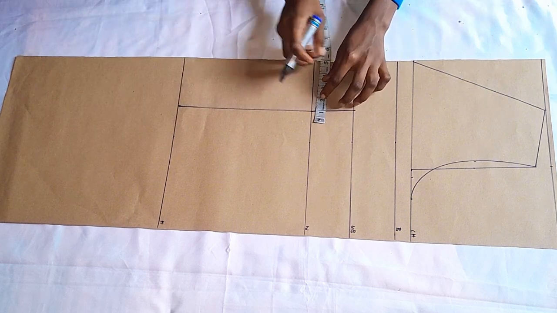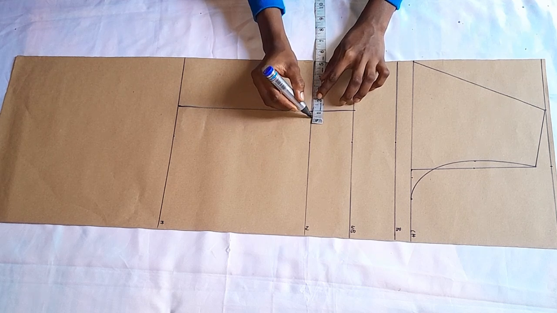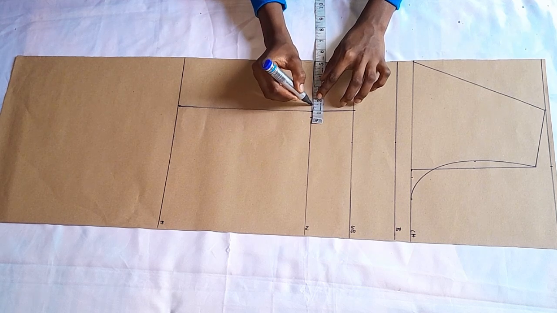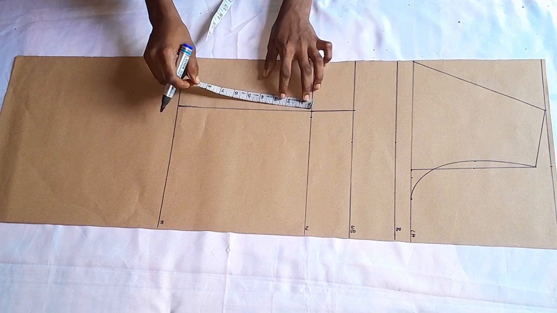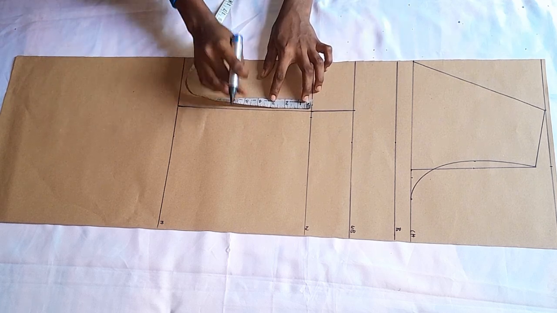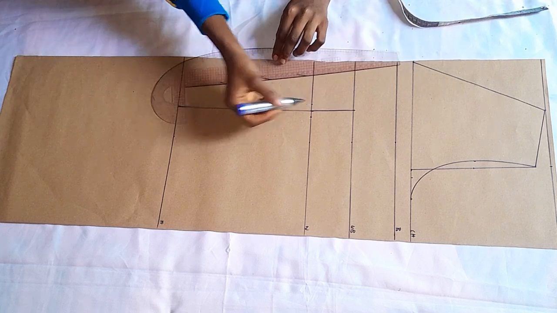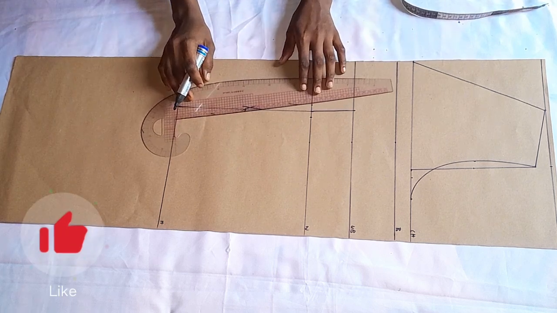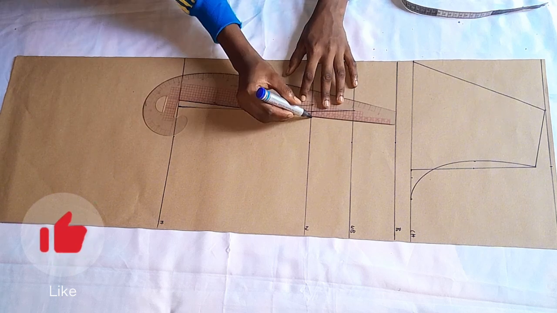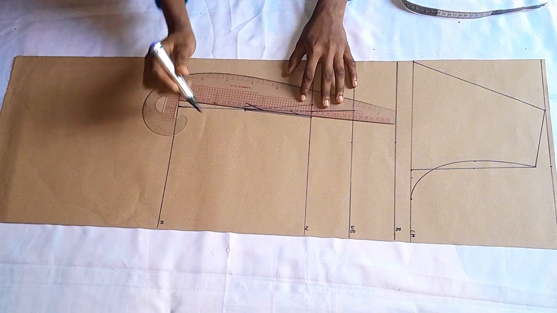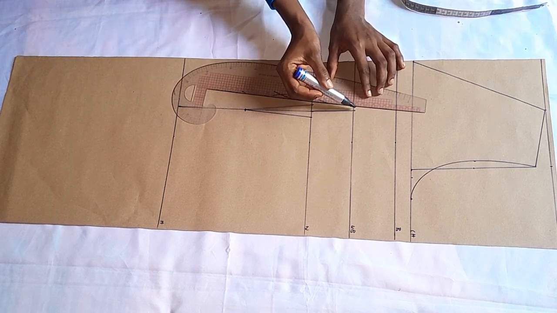Then at my waistline, I'm going to take half an inch from both sides of my nipple to nipple line. Okay, after that I'm going to go down by 5 inches and mark my point. Okay, then connect my dart leg. I'll also connect it to my underbust.